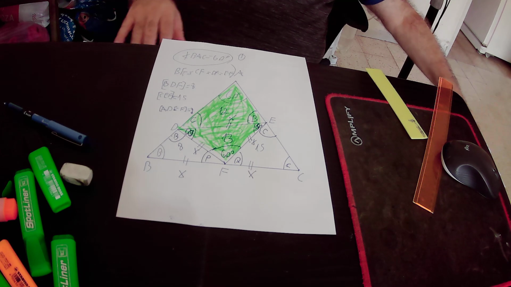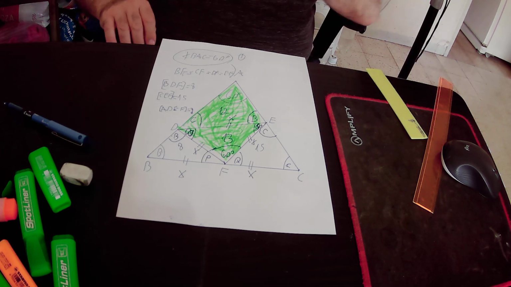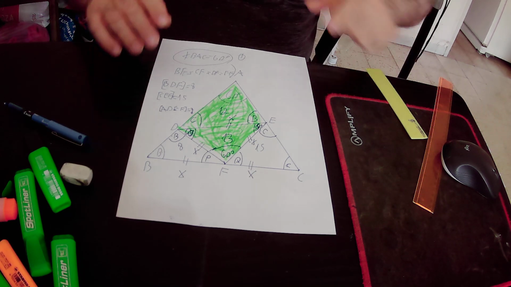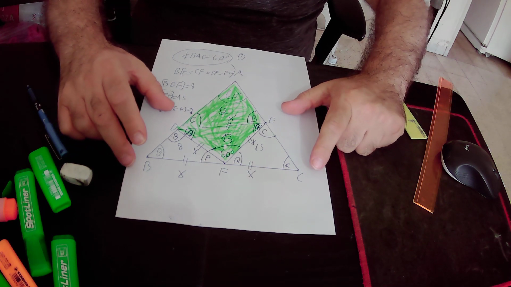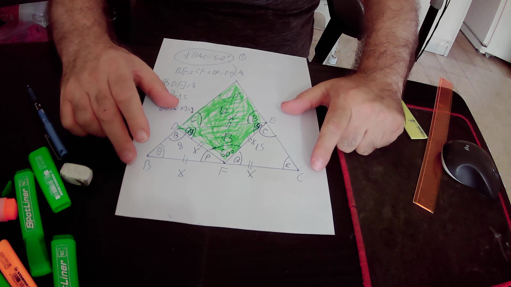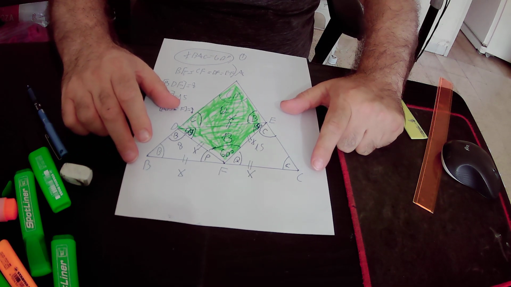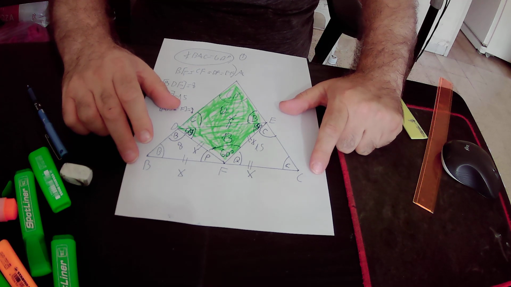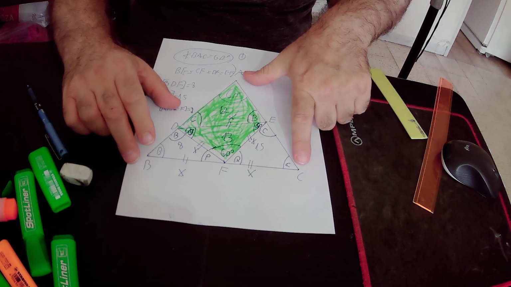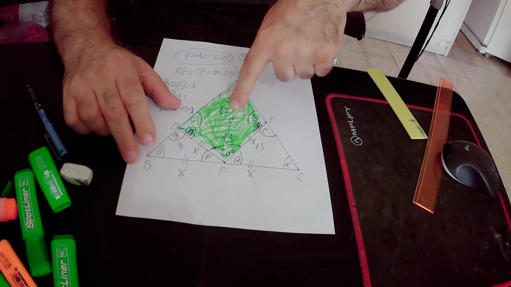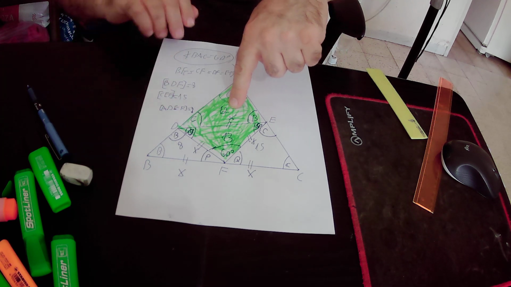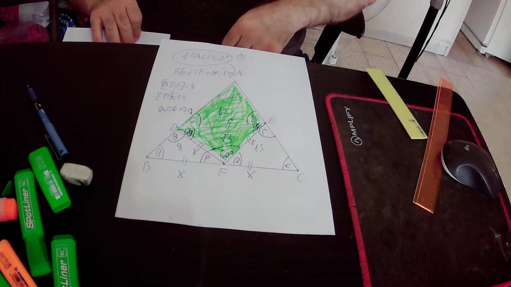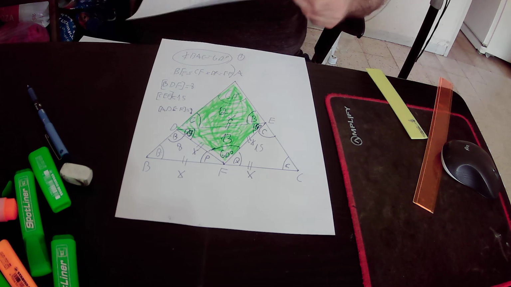That is one equality, and we also know that the area of quadrilateral DBEC will be equal to the area of triangle ABC minus the area of the small triangle ADE.